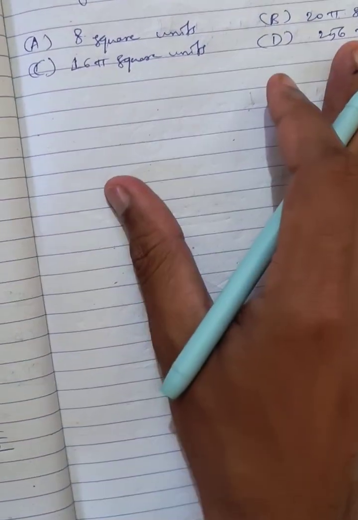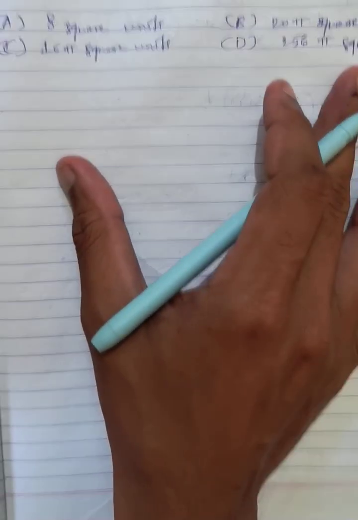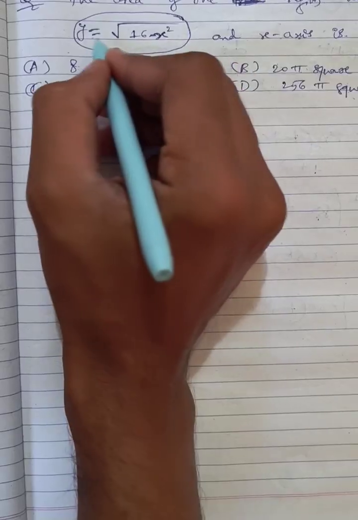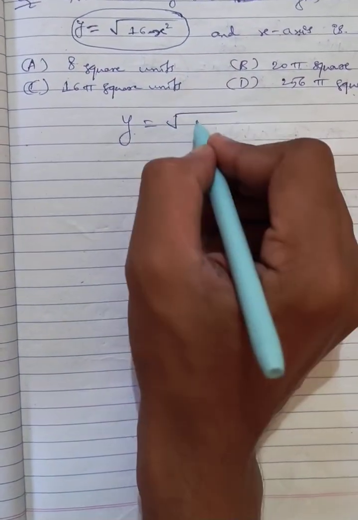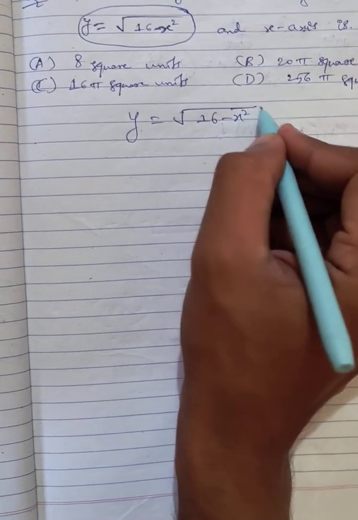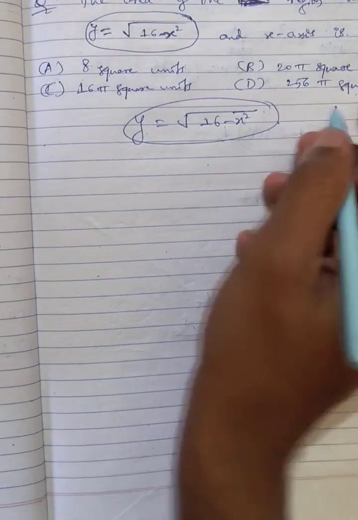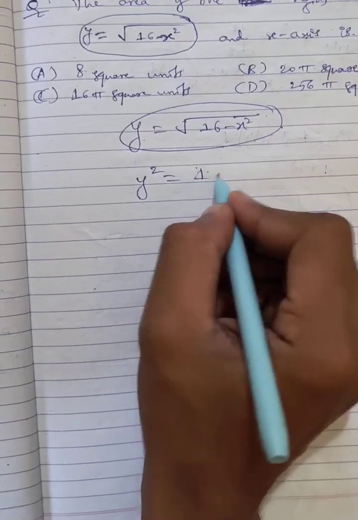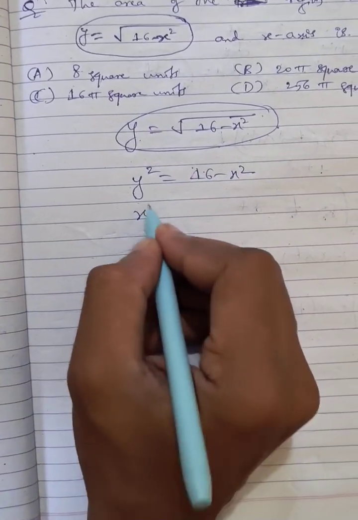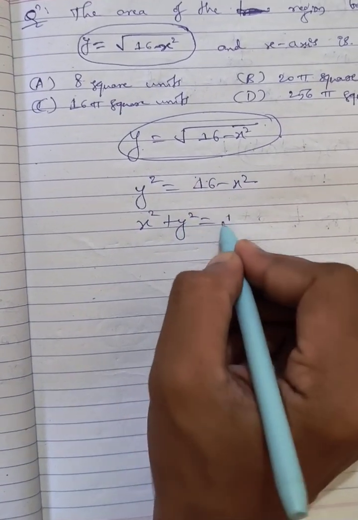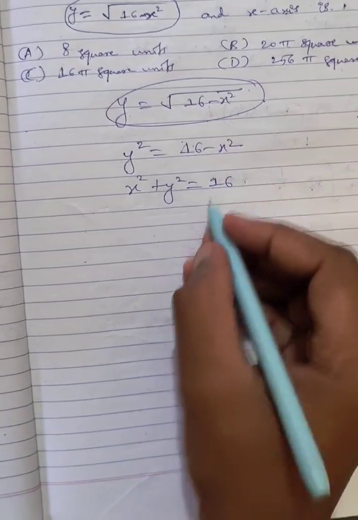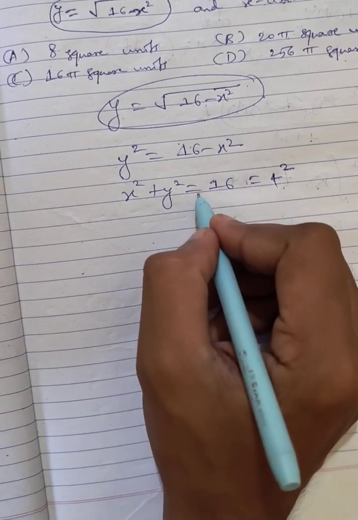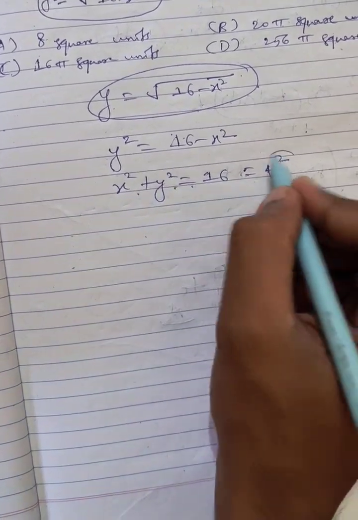So this is related to the application of integral. So we have to find the area of the region here. So we have this curve, that is y is equal to under root 16 minus x square. What is this curve? To simplify this curve, square both sides. What we will get? y square is equal to 16 minus x square. Simplify this, so we get x square plus y square is equal to 16. So what is this equation? This is the equation of a circle with center at origin and radius 4 units.